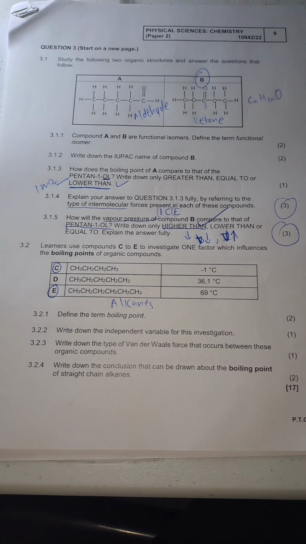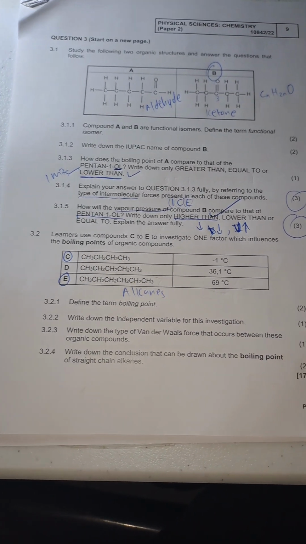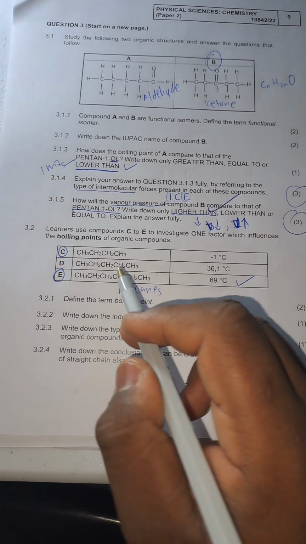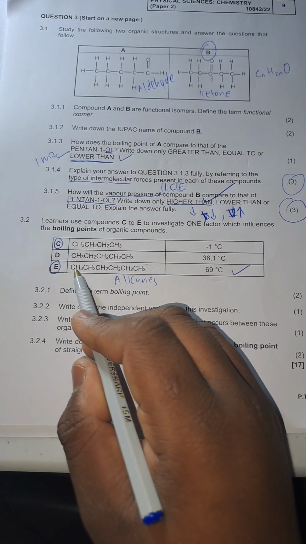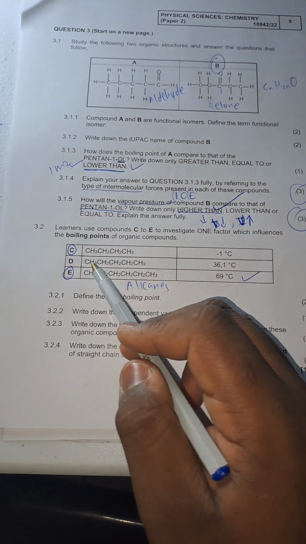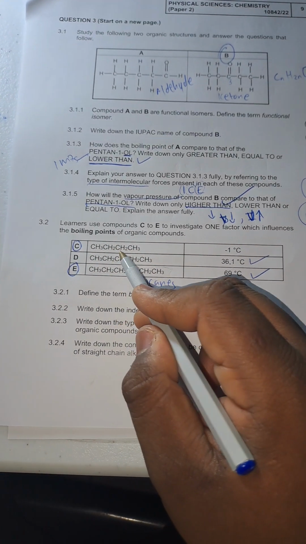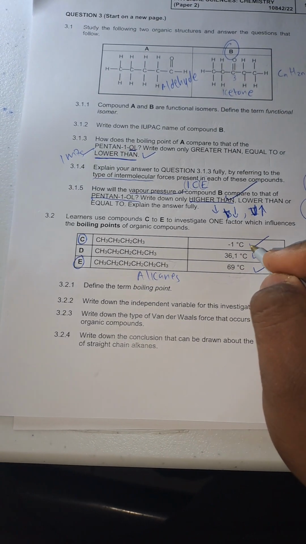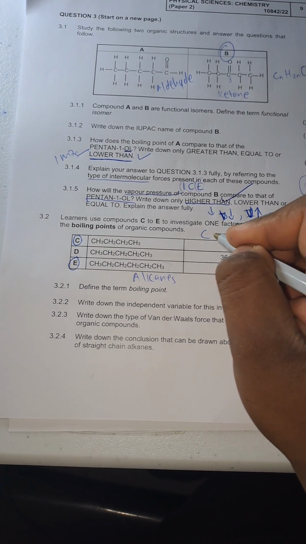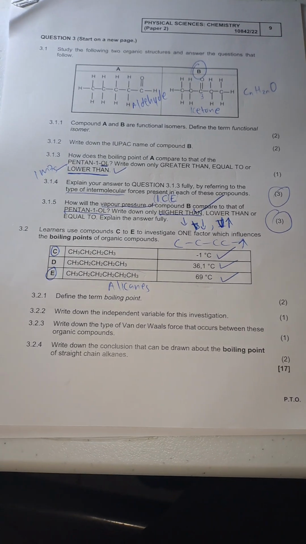Before I continue, let me talk about these things here. As you can see, this one has the highest boiling point, because it is the longest chain. It is 1, 2, 3, 4, 5, 6 carbon atoms. This one is 1, 2, 3, 4, 5, which is why it is lower than this one. But this one is only 4 carbon atoms, that's why it has the lowest temperature. So basically, the higher the number of carbon atoms, the higher the boiling point. You understand? You just have to interpret like that.